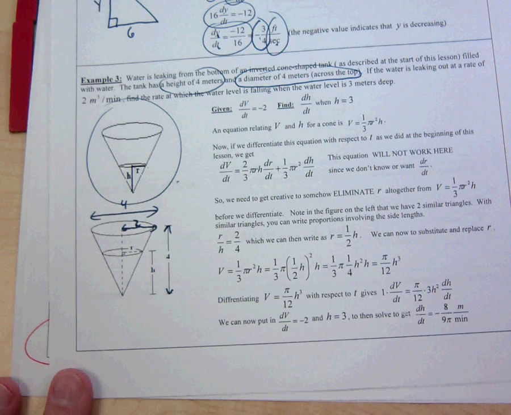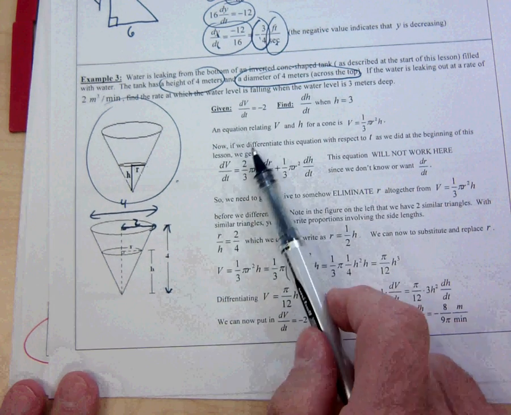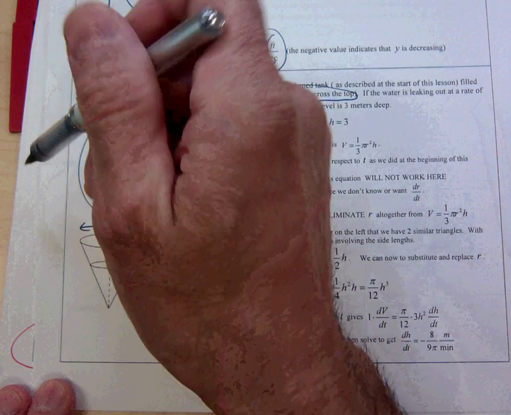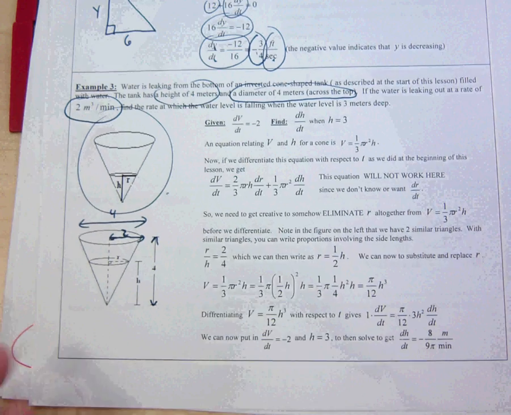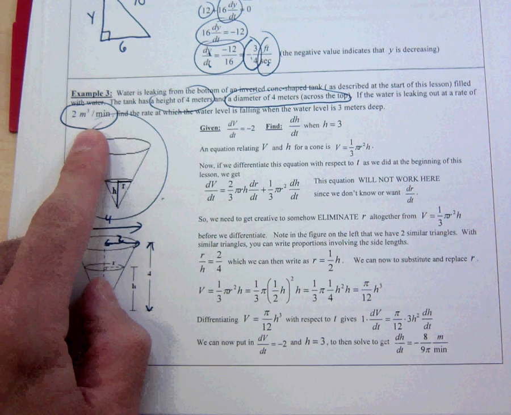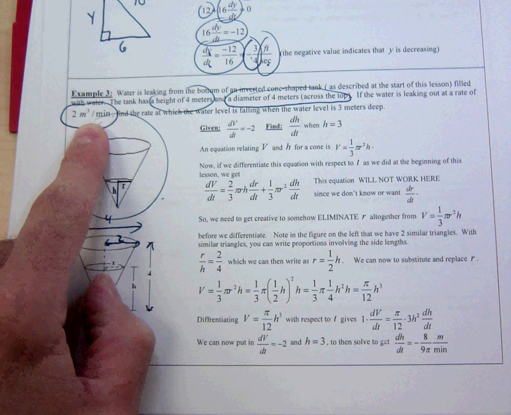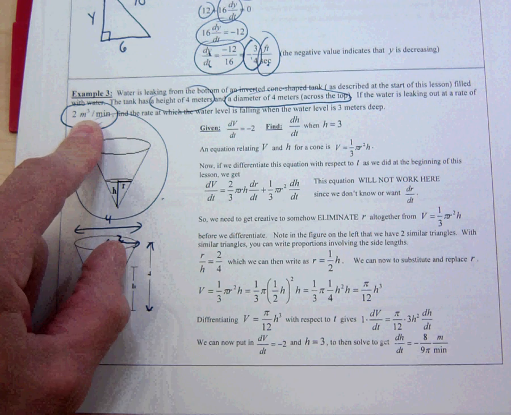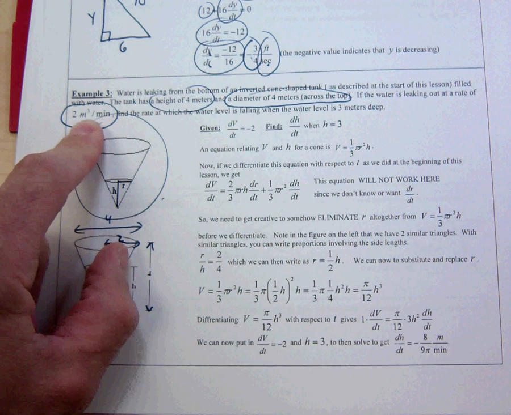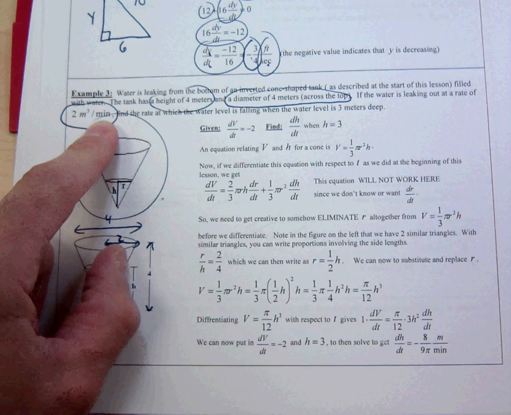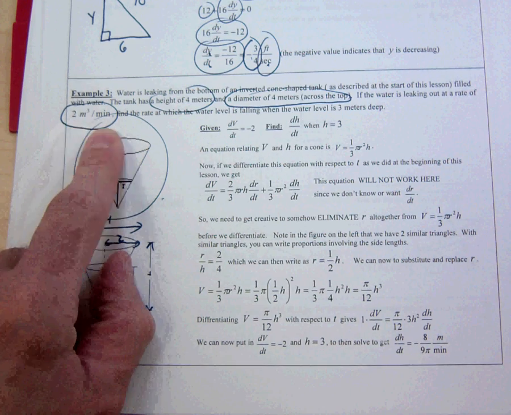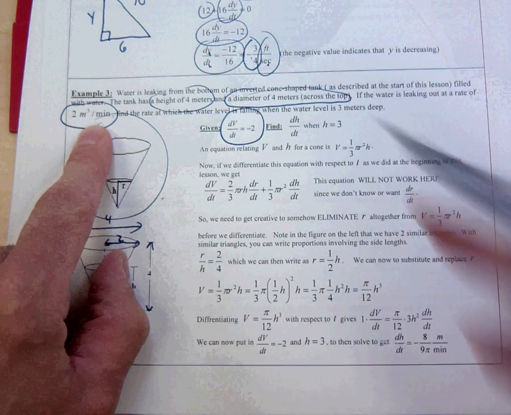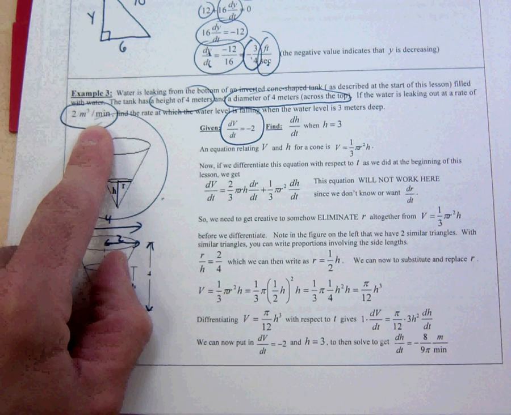All right, so let me continue reading. It says the water is leaking out at a rate of this. Now again, I didn't tell you what that is. So how do I know what the 2 cubic meters per minute is? Well, you look at the units. What is meters cubed a unit of? Volume. What is minutes a unit of? Time. So even though they don't tell you that's the rate of change of the volume, can't you figure that out from the units? So isn't dV/dt 2 here?